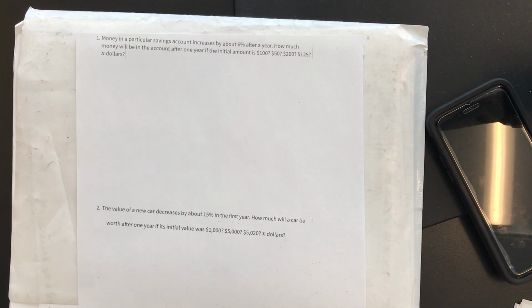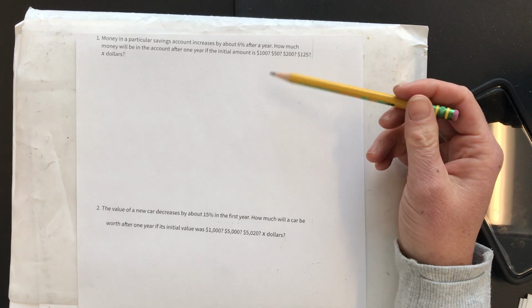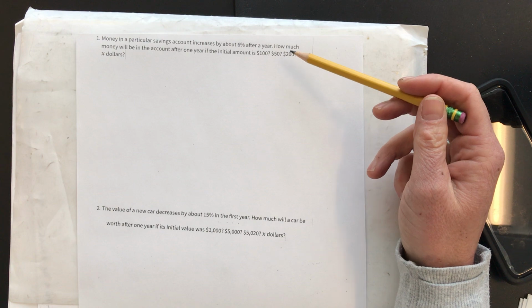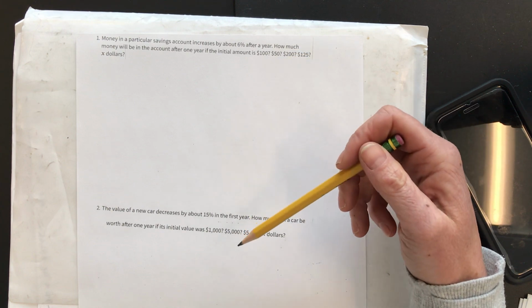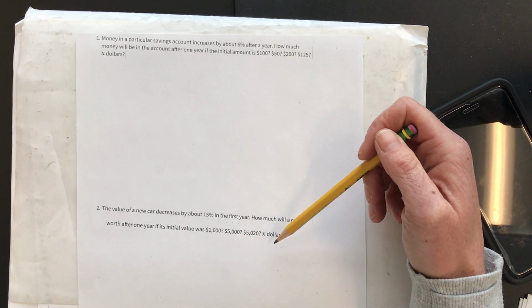The goal for today's investigation is for you to be able to use equations to solve problems involving percent increase and decrease. I'm going to work through two problems here. The first one I'm going to start by using a table, and then on the second one we'll go straight into using an equation.